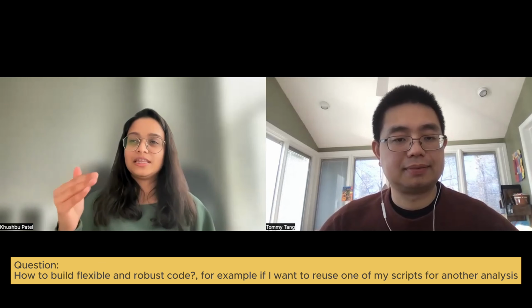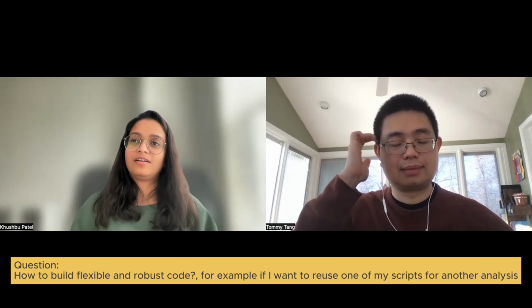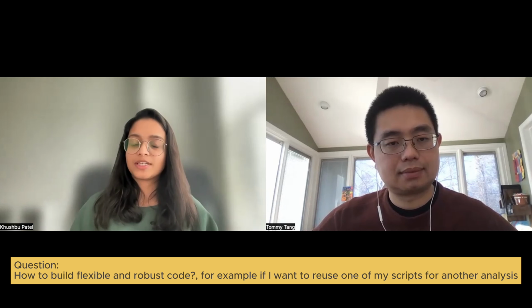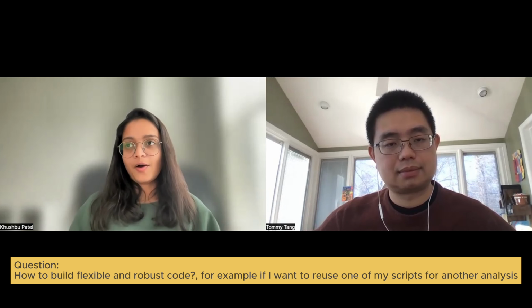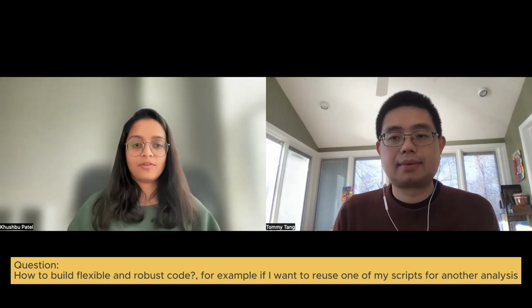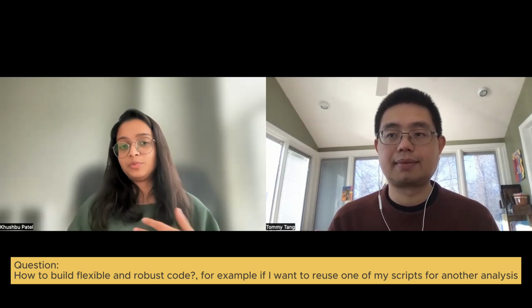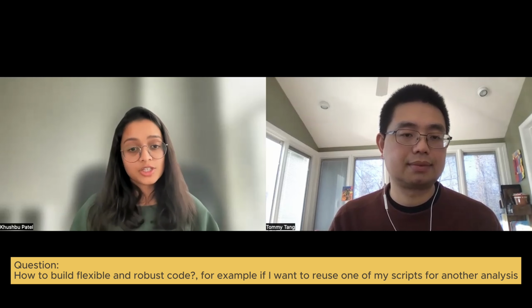The next question on these lines is how to build flexible and robust code. For example, if I want to use one of my scripts for another analysis. In addition to snakemake, which, as you said, is useful if you have to rerun again and again, another thing we discussed was that we can have functions.